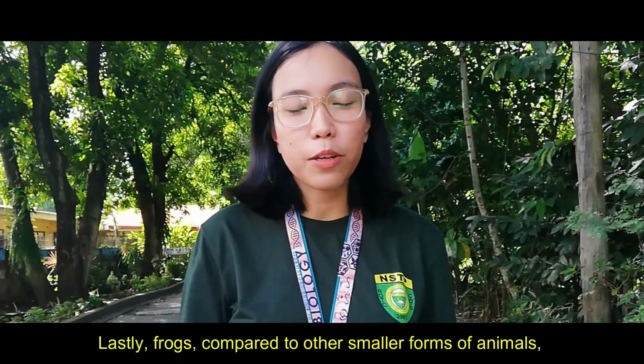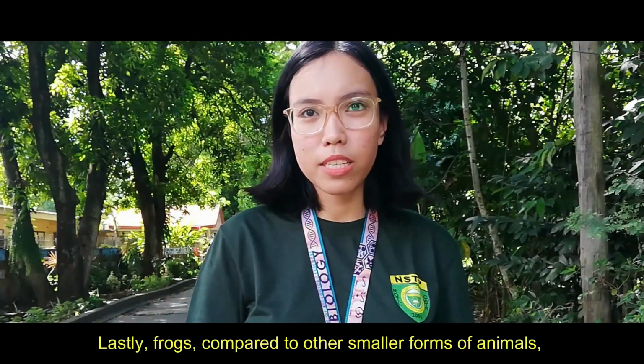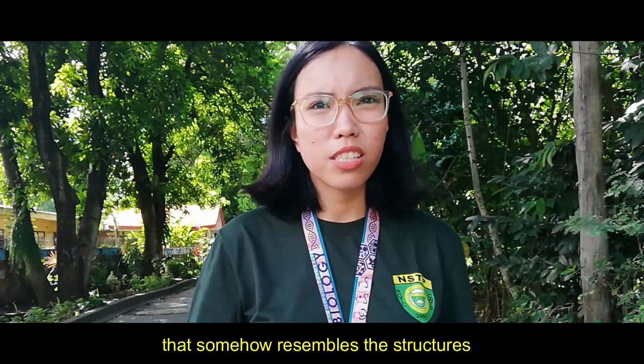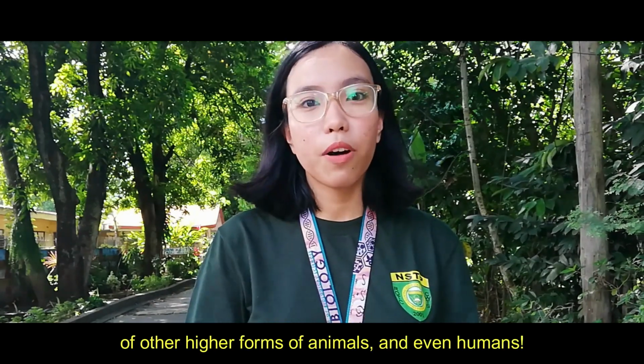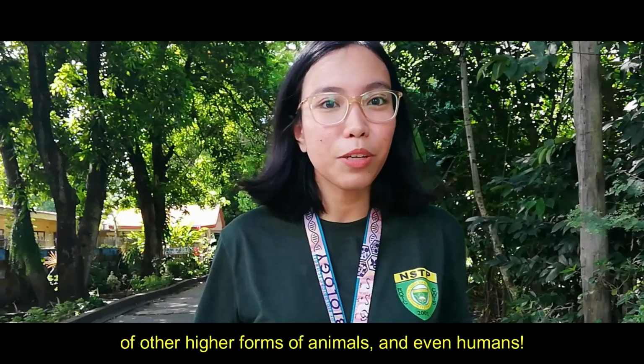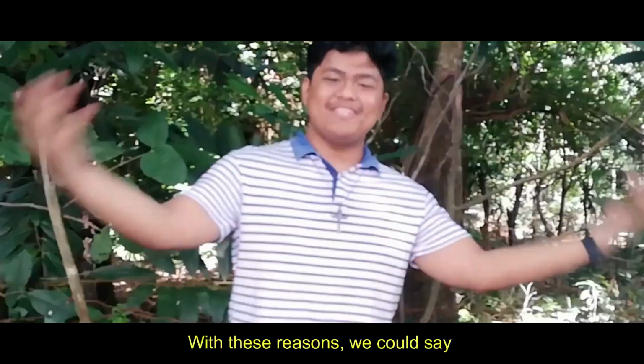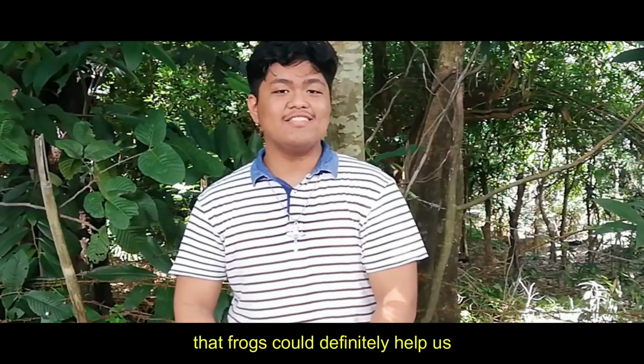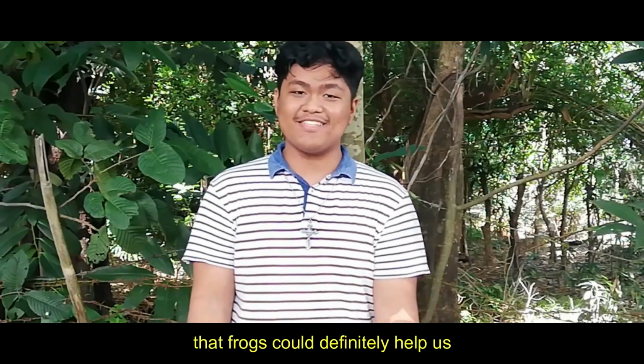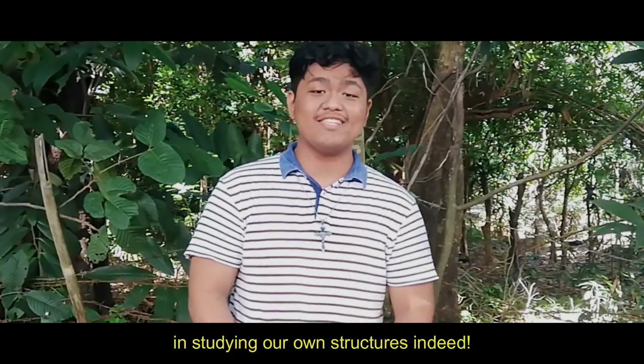Lastly, frogs, compared to other smaller forms of animals, have an exemplary morphology that somehow resembles the structures of other higher forms of animals and even humans. With these reasons, we could say that frogs could definitely help us in studying our own structures indeed.